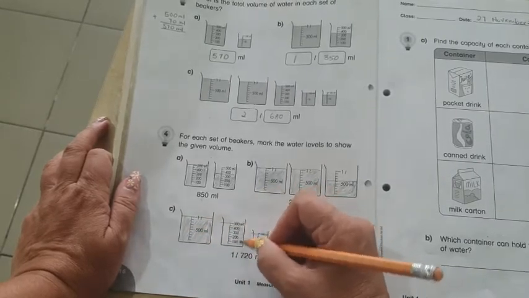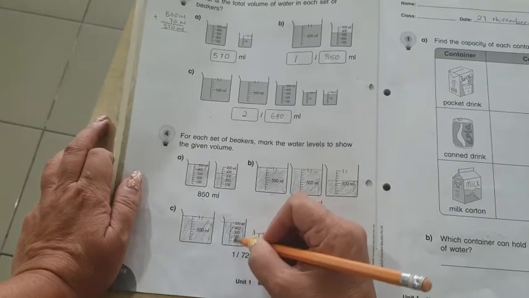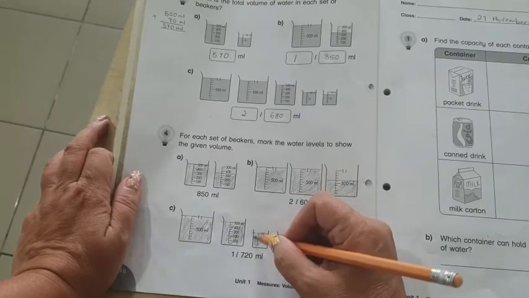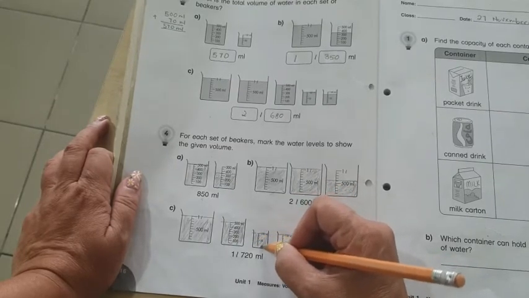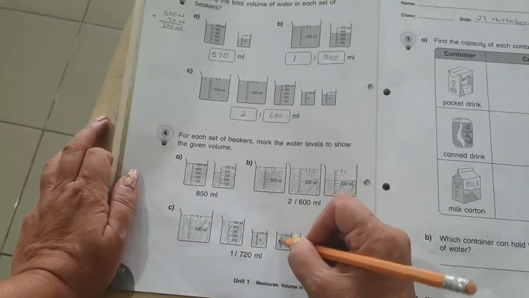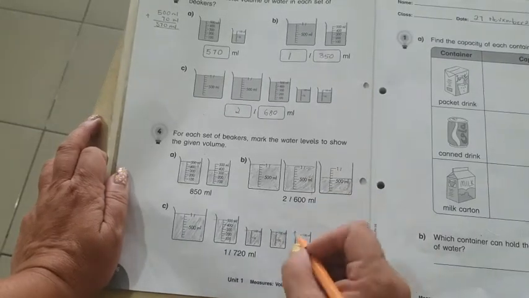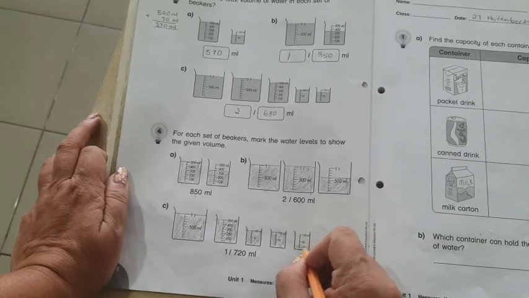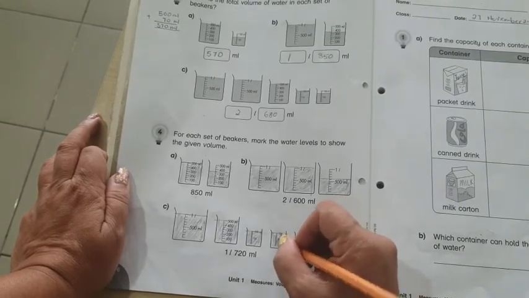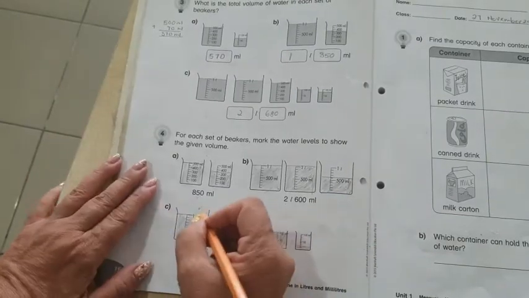You can shade. Please shade. Do not do it very hard. Don't press your pencil very hard. Just shade it carefully, okay? And shade it correctly. Don't shade beyond the line. You see what I did? I first drew the line and then I'm shading, okay? So you first draw the line and then you shade it.